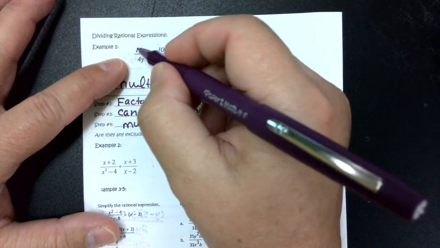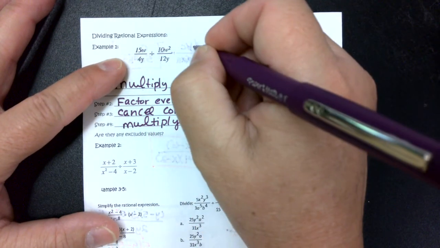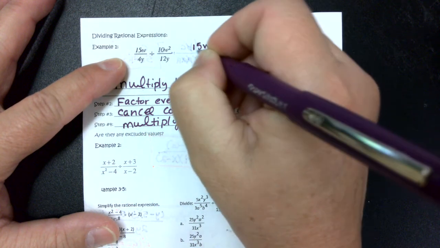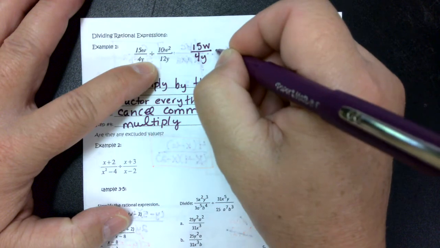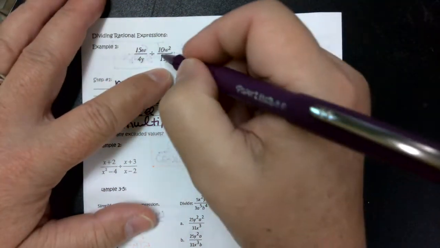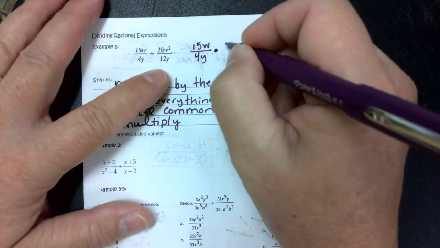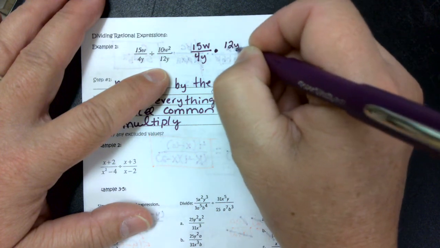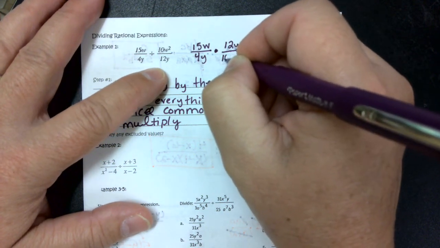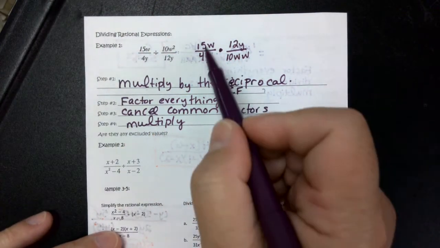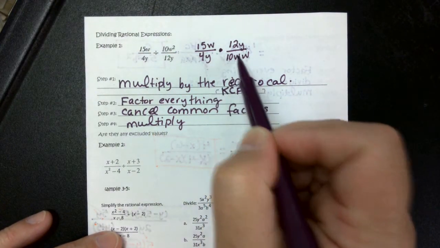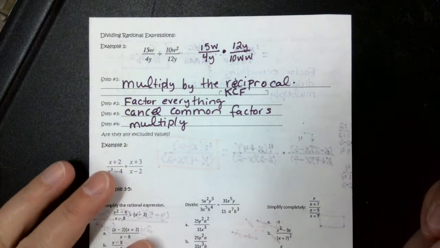If I keep the first fraction, change division to multiplication, and flip the second fraction, 12y will be in the numerator, 10w squared will be in the denominator. So that's keep, change to multiplication, flip the second fraction.